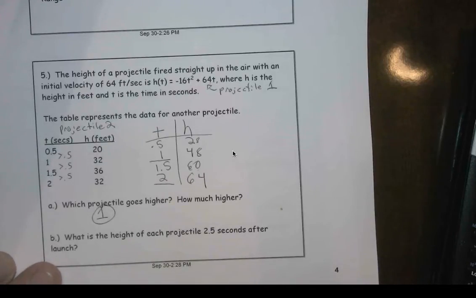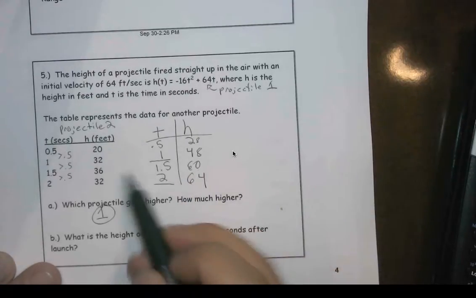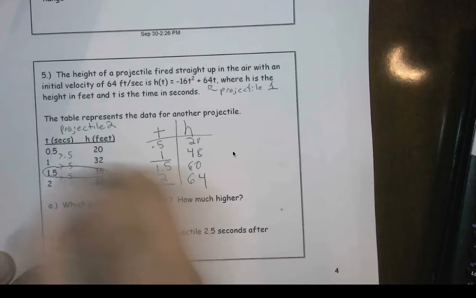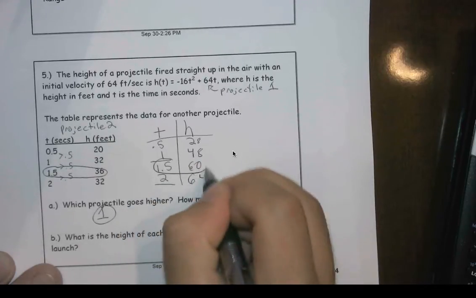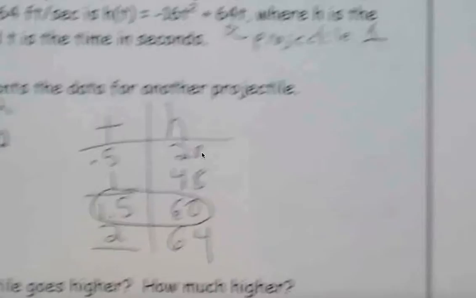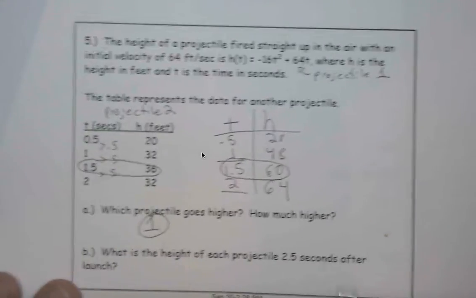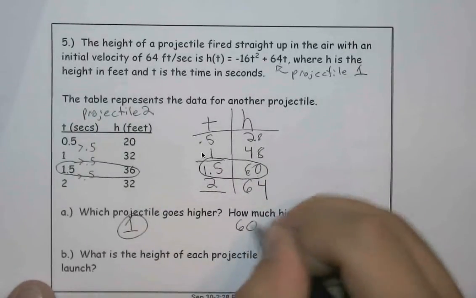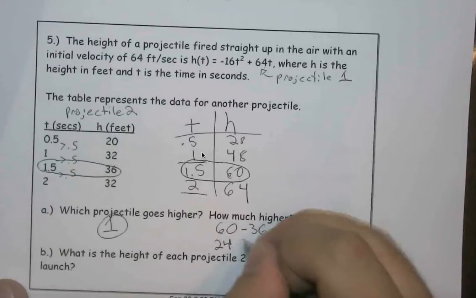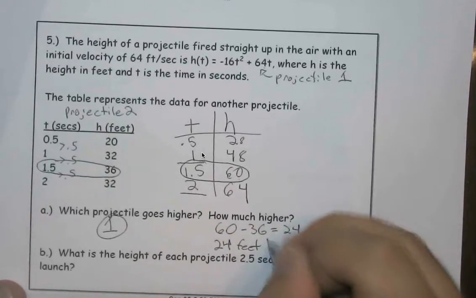Well, we can hopefully agree that the vertex is going to be when x is 1.5 for both of these. If we were to compare and contrast the differences, so how much higher, we can take 60 and deduct 36. This is 24. We can collectively say 24 feet higher.